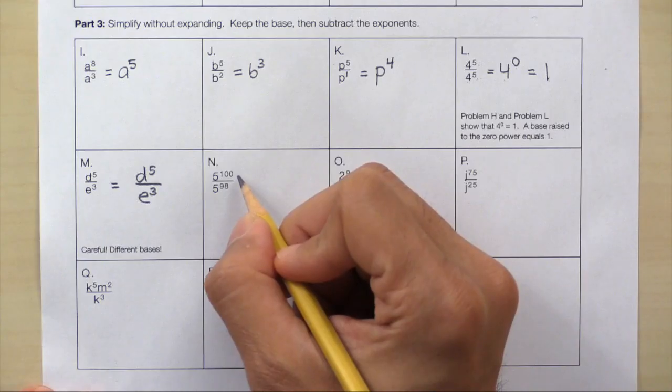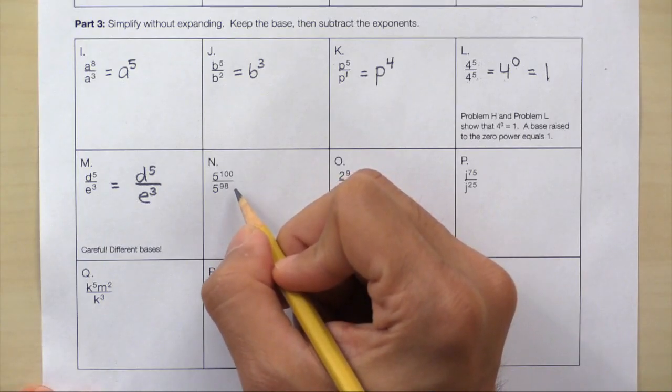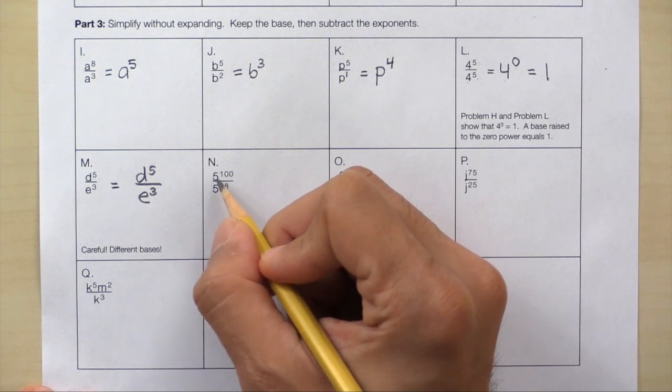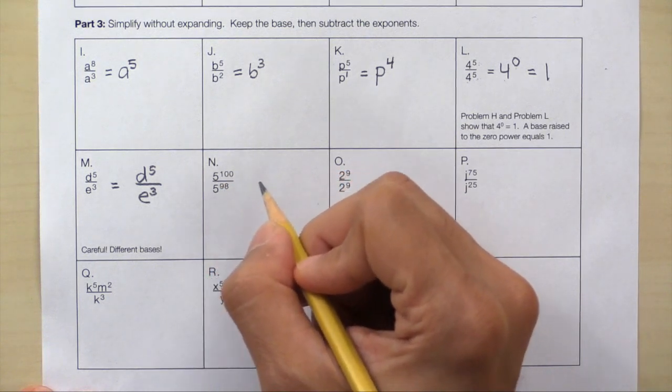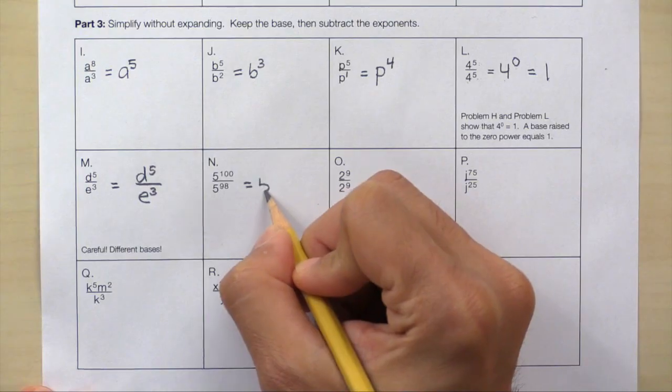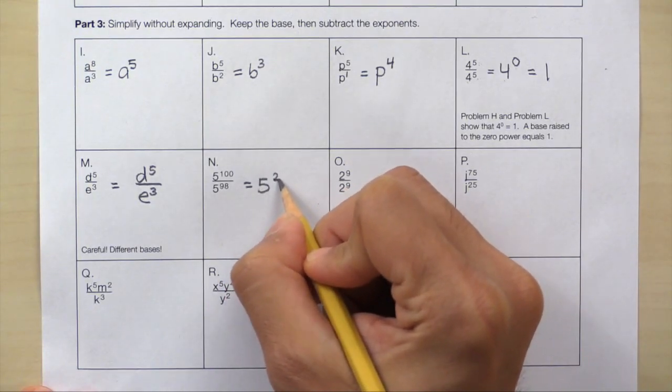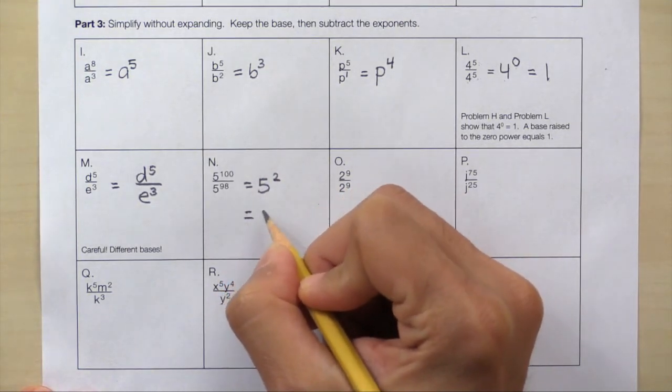Last one, box N. 5 to the 100th power divided by 5 to the 98th power. Keep the base and then subtract the exponents. This gives us 5 to the 2nd power, which we know is 25.